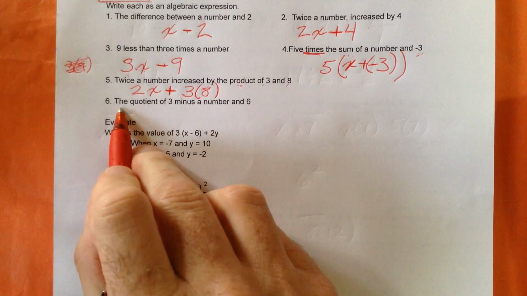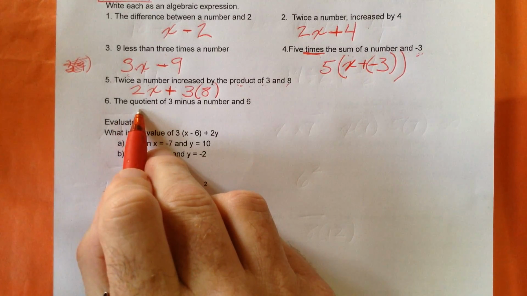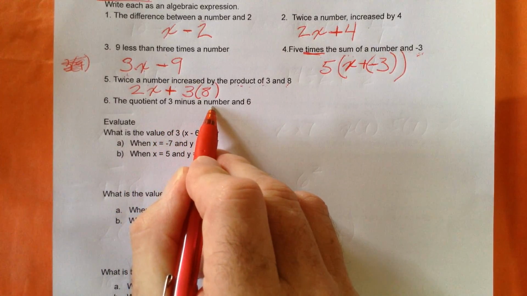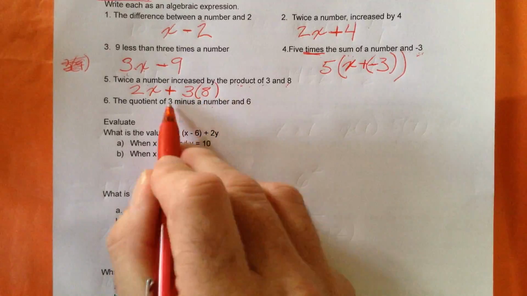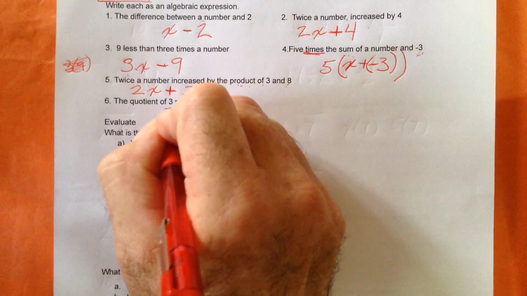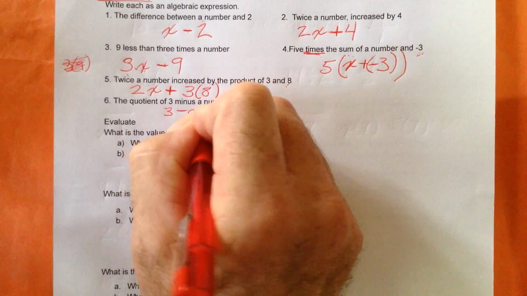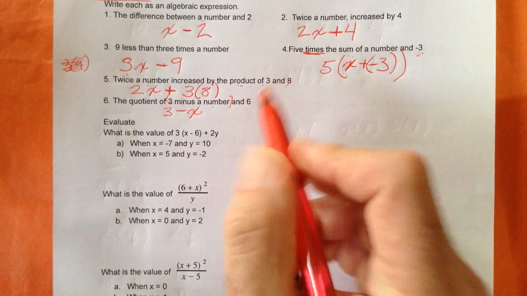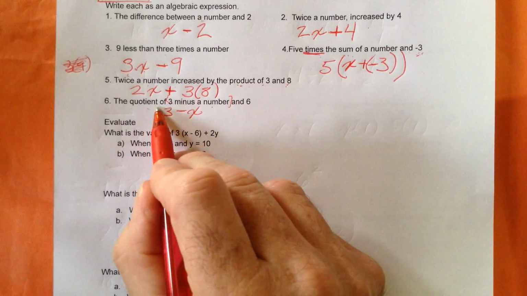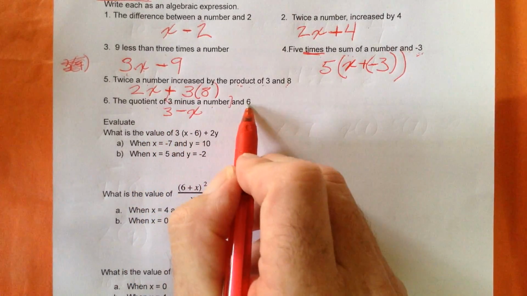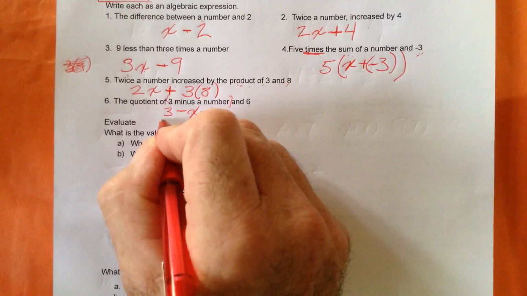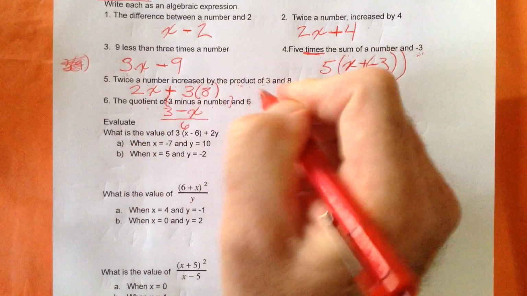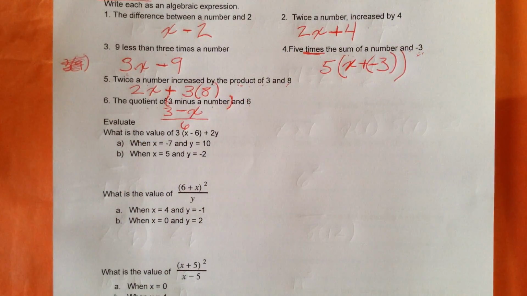Okay, and then here, number 6, the quotient. So that's going to be dividing. The quotient of 3 minus a number and 6. So this is kind of another funky one. It's like 3 minus a number. And so this here, 3 minus a number. I'm going to find the quotient between 3 minus a number and 6. So I'm going to take this, the quotient is divide, and divide it by 6. That's kind of another one with a lot of steps in it.